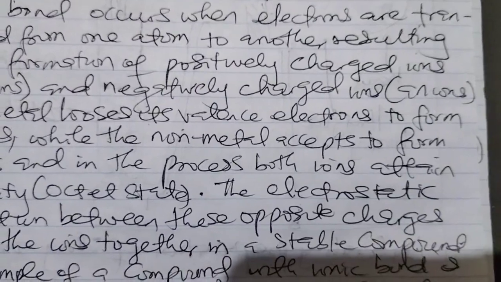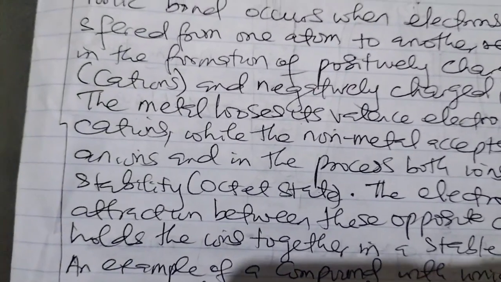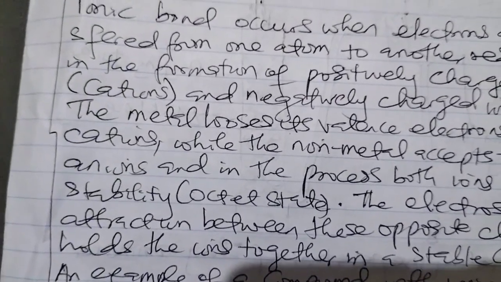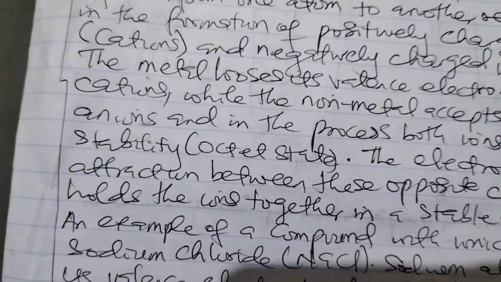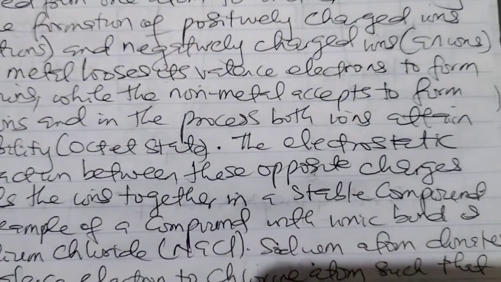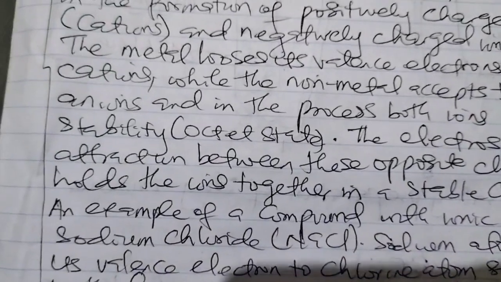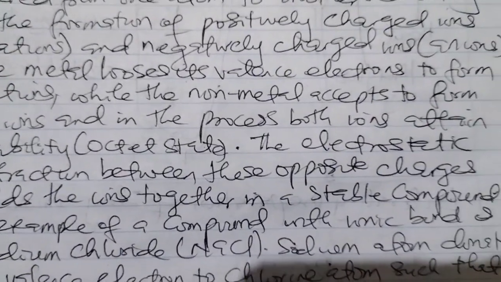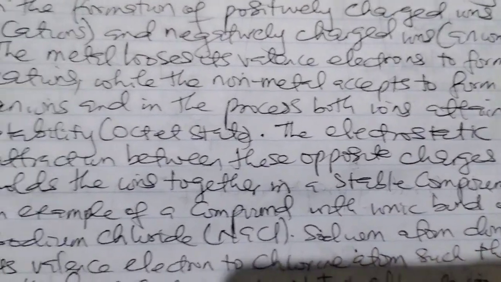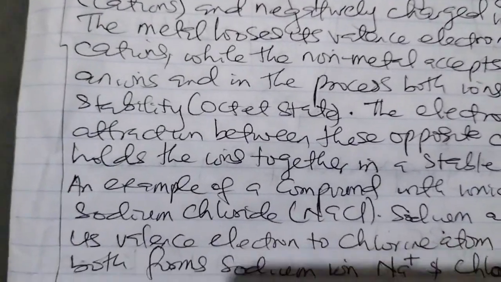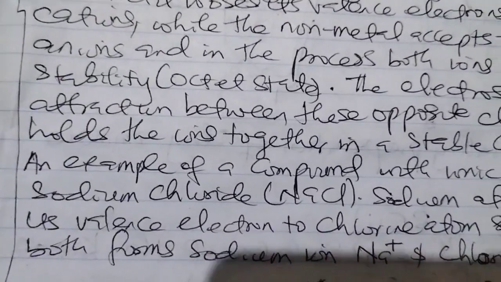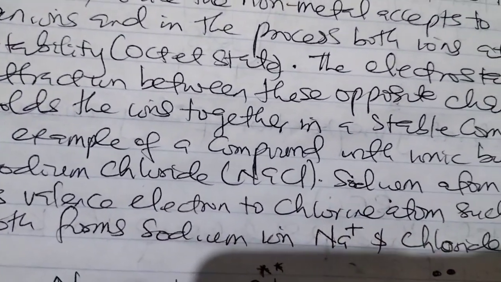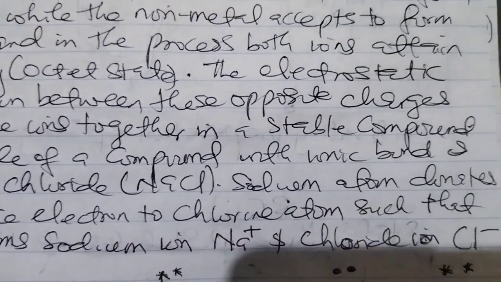In the process, both ions attain stability (noble gas state). The electrostatic attraction between these opposite charges holds the ions together in a stable compound. An example of a compound with ionic bond is sodium chloride (NaCl).